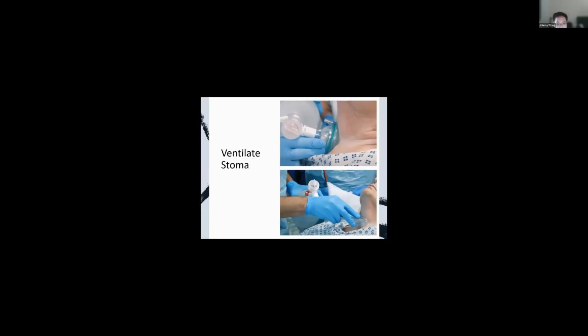So say you do this and they're doing better, you can continue to do this and try to get a definitive airway. But if you're not able to ventilate them, then you definitely need to create some sort of airway, because same with your usual ABCs, if you're not able to get an airway, don't move on until you're able to.